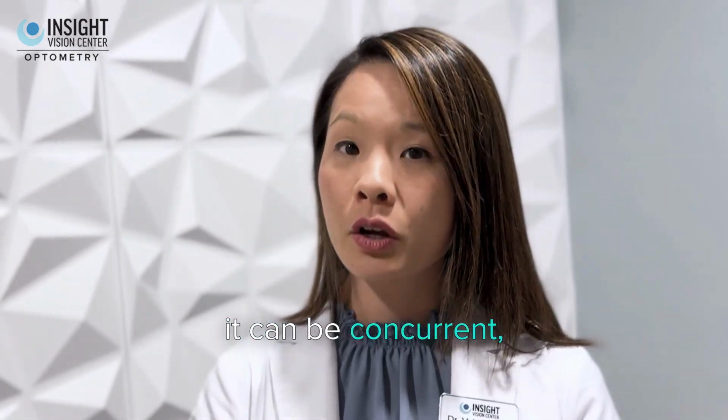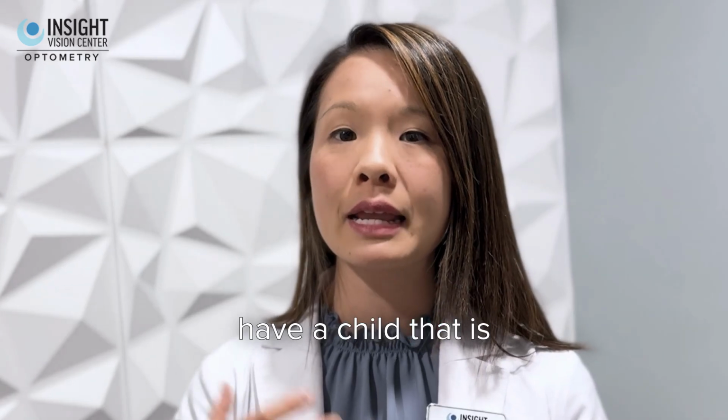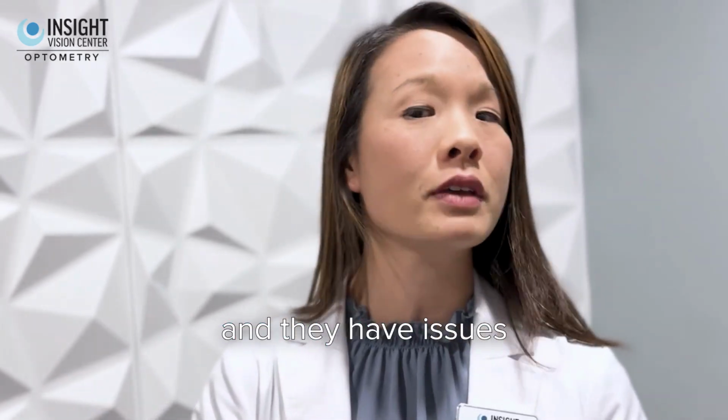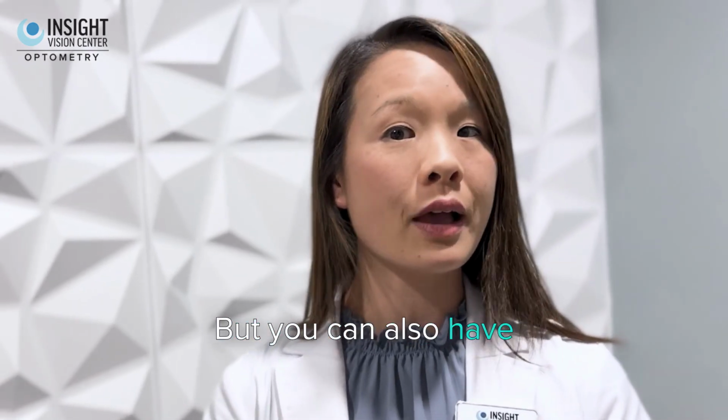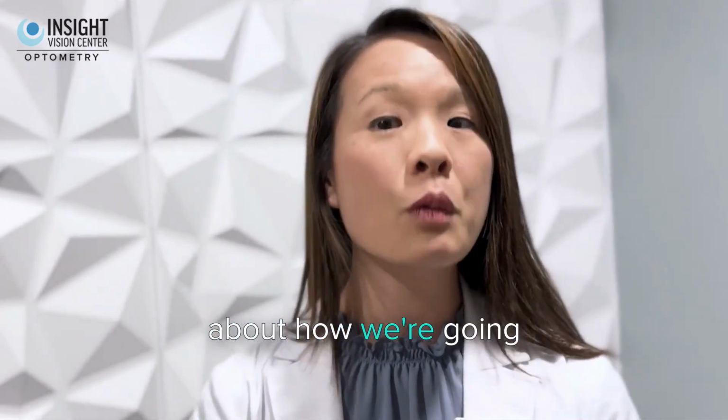Now, it can be concurrent, which means you can have a child that is having dyslexia and they have issues with letter reversals, but you can also have children that don't have dyslexia and have letter reversals. So let's just talk about how we're going to fix this.